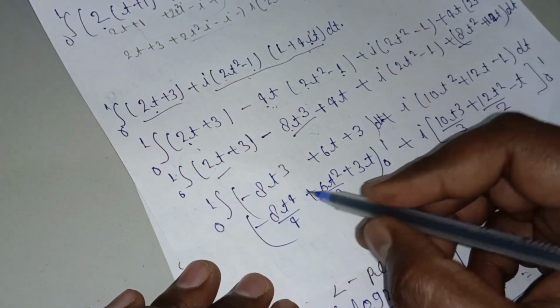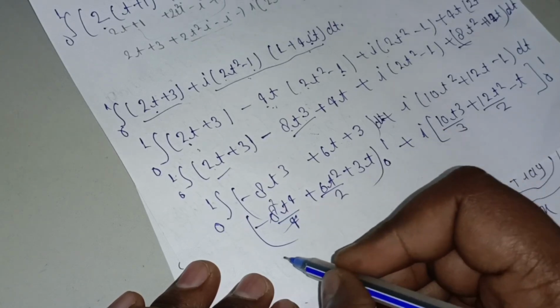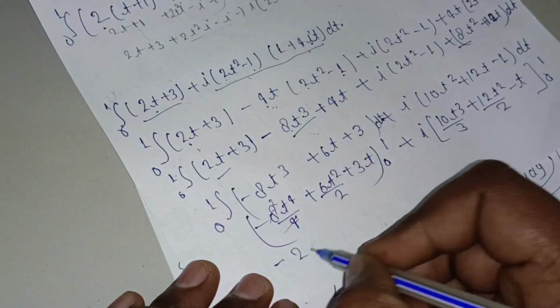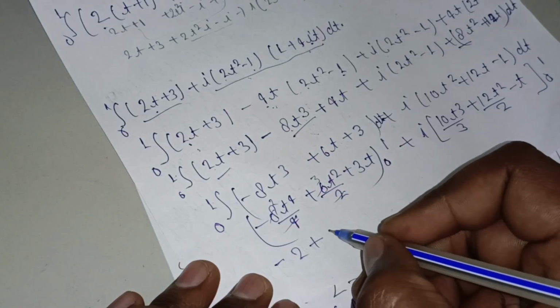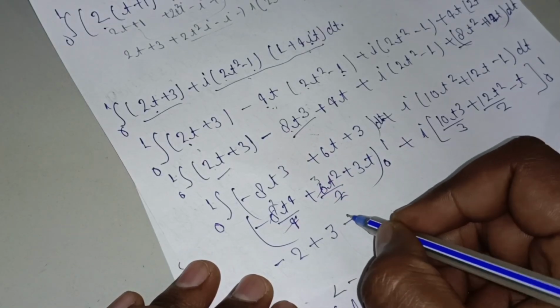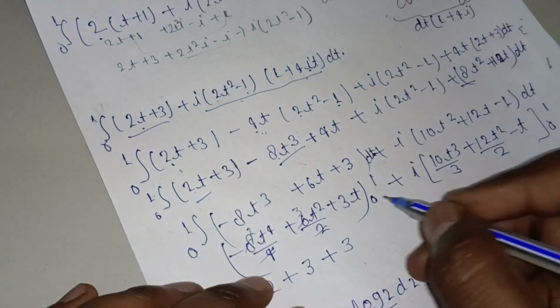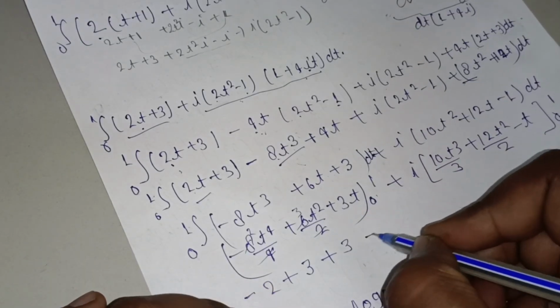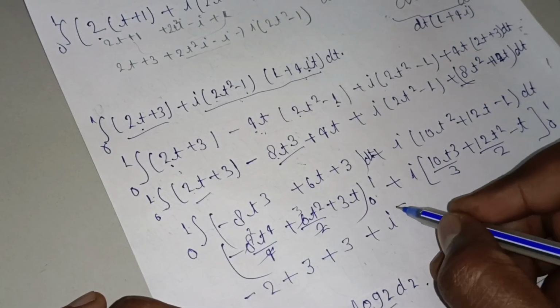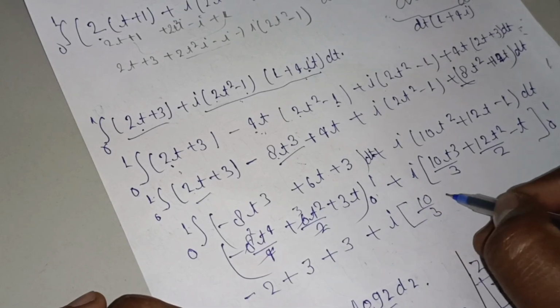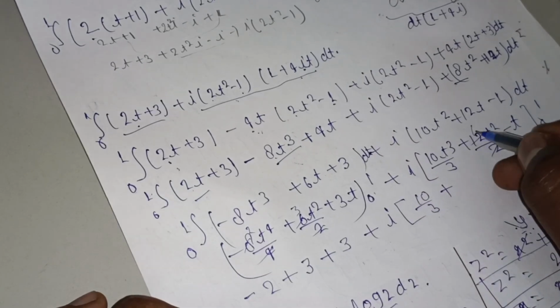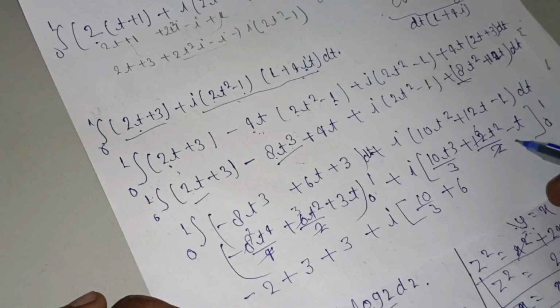So now put 1. So 4 twos are 8, so minus 2 plus 2 threes is 3, so 3 plus 3 as it is, plus iota, 10 by 3 plus 12 by 2 is 6, so 6 minus 1.